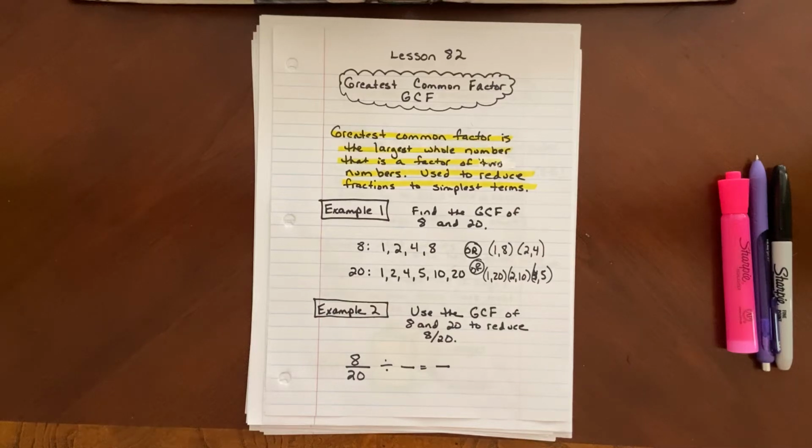Okay, this is lesson 82, greatest common factor. So we just figured out how to find common factors, right? Remember, a factor is a number that you can multiply with another factor to make a product. So the greatest common factor is the largest whole number that's a factor of two numbers. So let's see what that means.